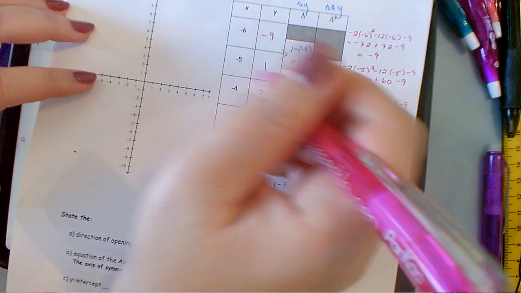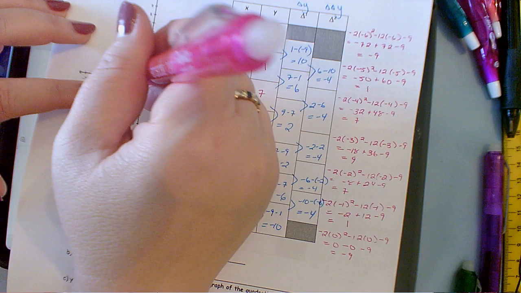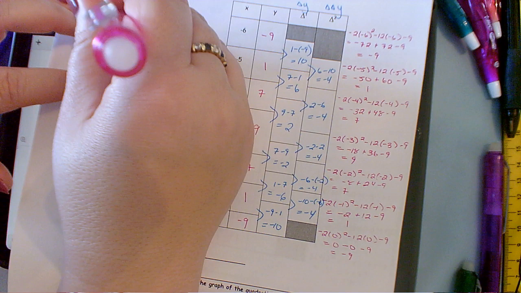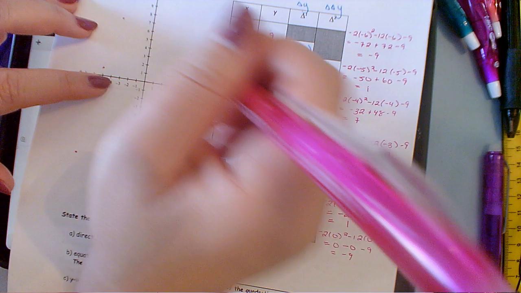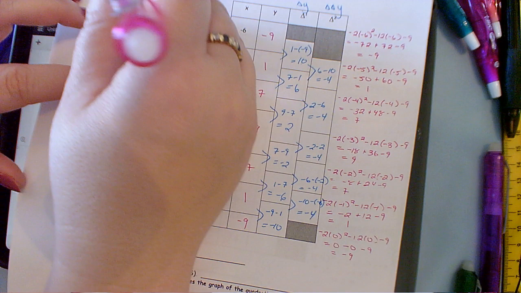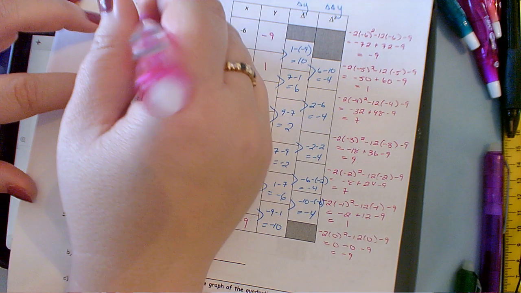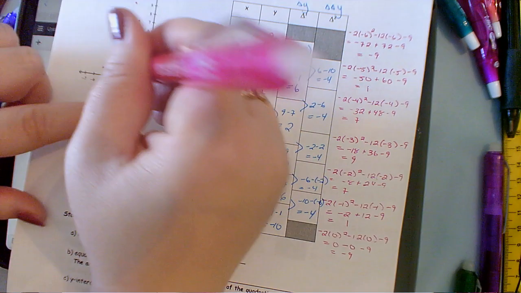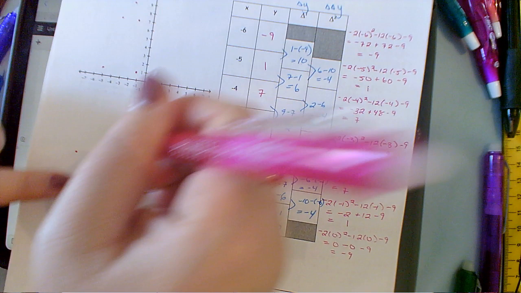Negative 5, positive 1. Negative 4, positive 7. Negative 3, positive 9. Negative 2, positive 7. Negative 1, positive 1, of course, same height. And then this one would be 0, negative 9, same height.